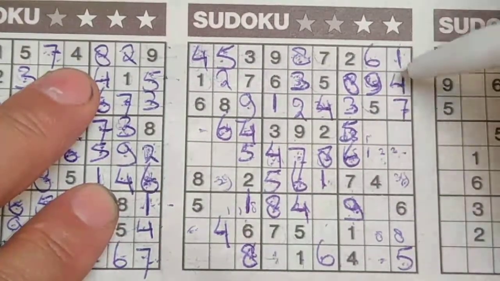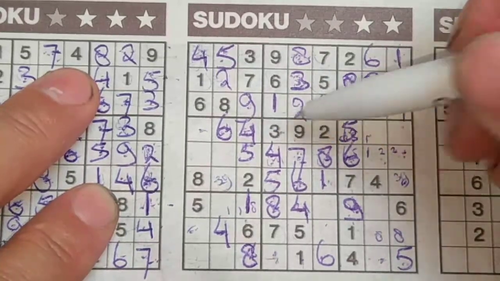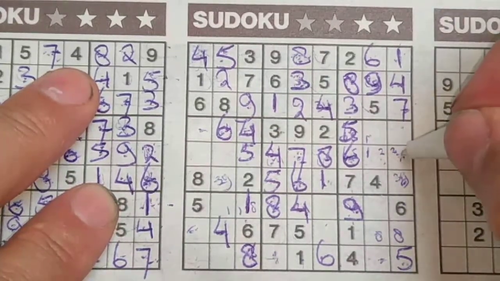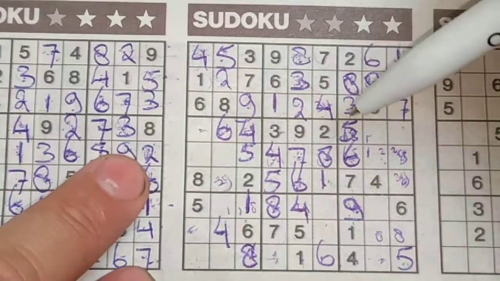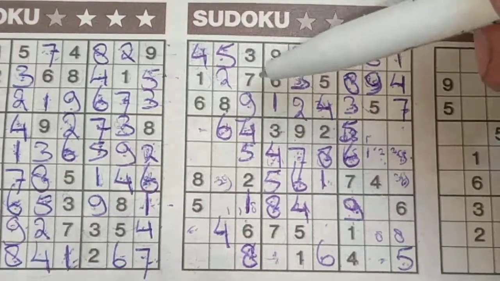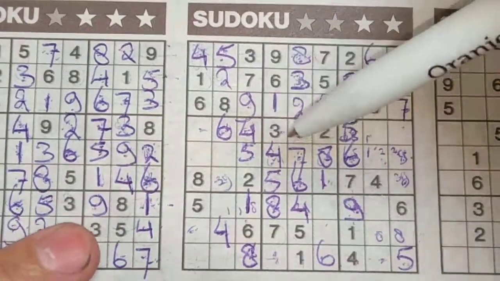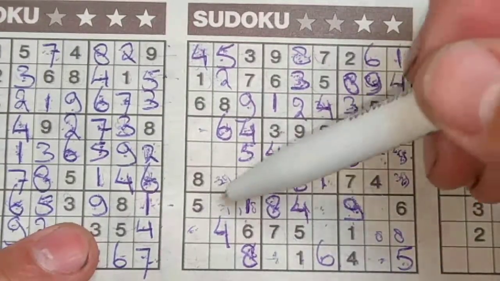9, 9. That means these three boxes should be a 9. We have a 9 there, so these two could be the 9. 8, 8. All right. 2, 2, 2, 2. How about these three numbers? 2, the 7, and the 3.